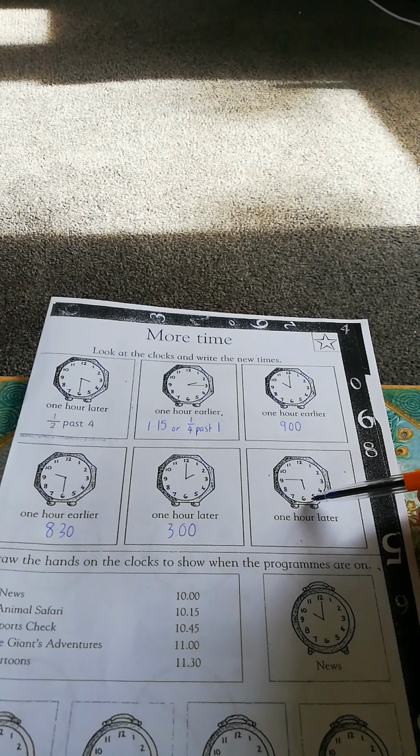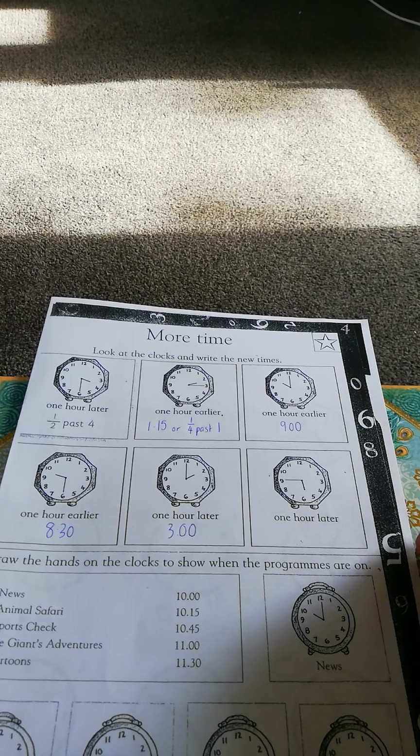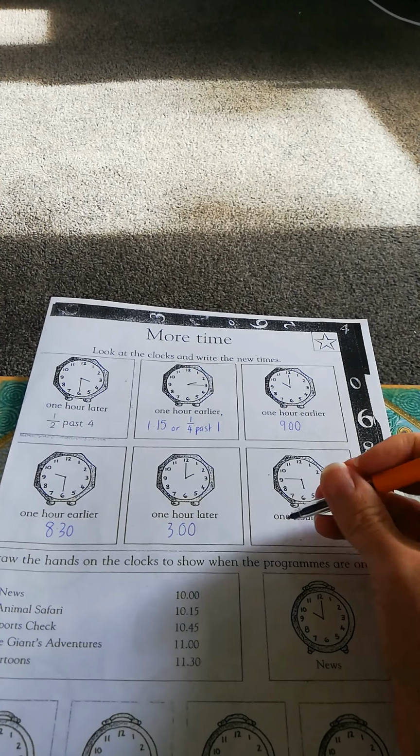What is the hour between? It's not at the 6 yet, so it's still at the 5. And it's doing that 1:45. So it is nearly at the 6. So it is 5:45.